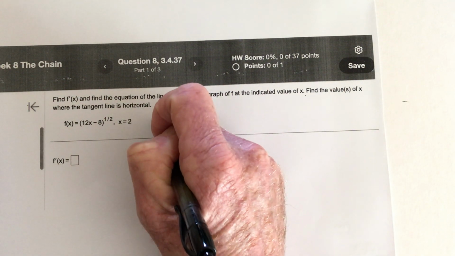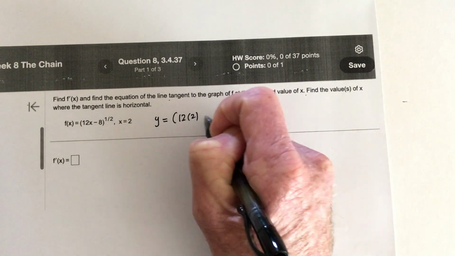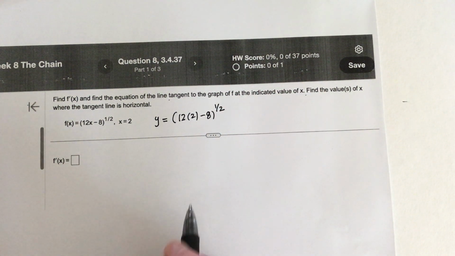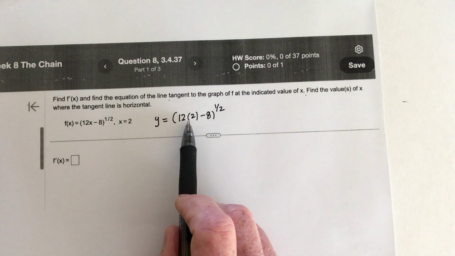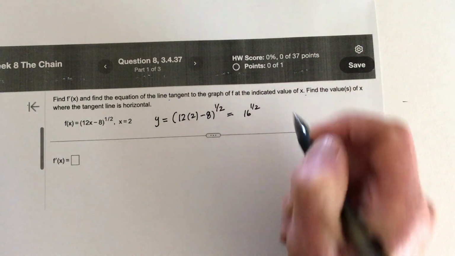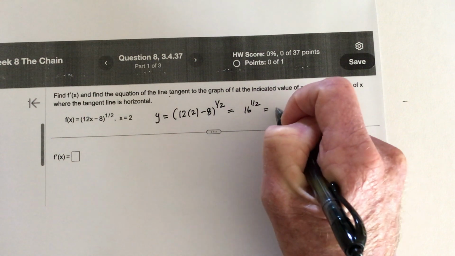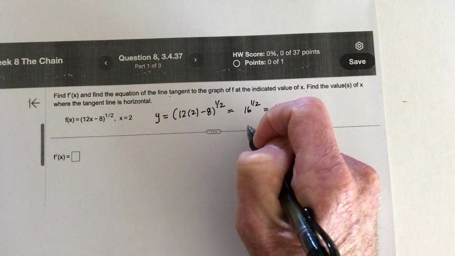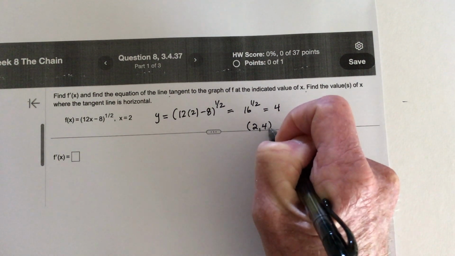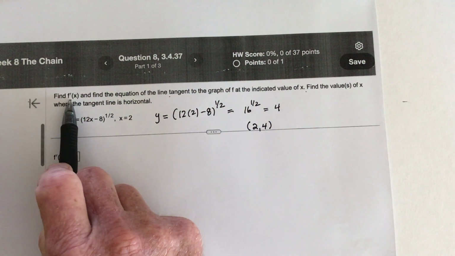So if I plug in a 2, the y value will equal 12 times 2 minus 8, and then that's to the 1/2 power. So this is going to be 24 minus 8, and 24 minus 8 is 16. And then the 1/2 power means take the square root, and the square root of 16 is 4. So in other words, the point they're talking about is when x equals 2 and y equals 4. So that's some algebra that I needed to do before even taking the derivative.